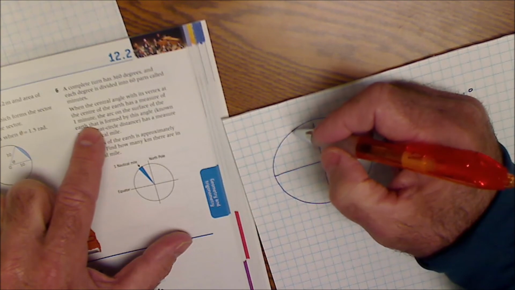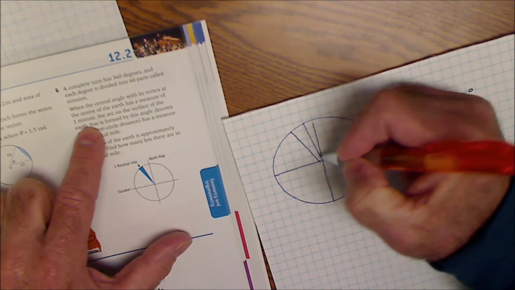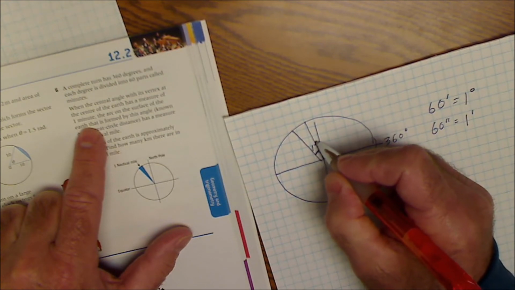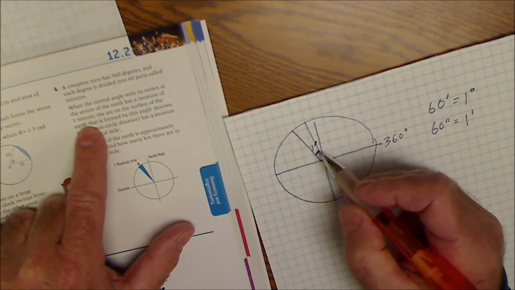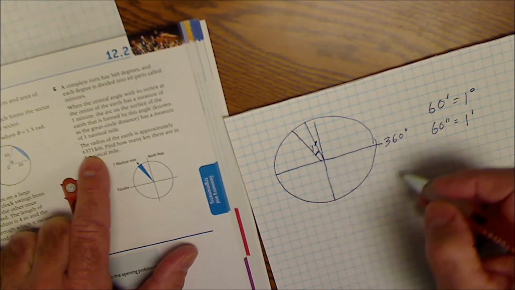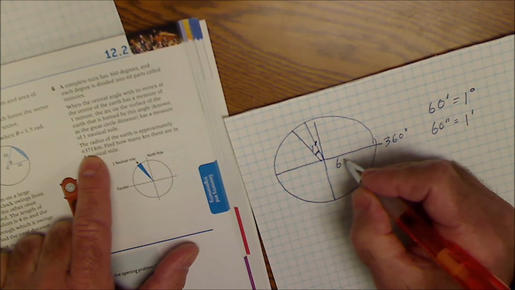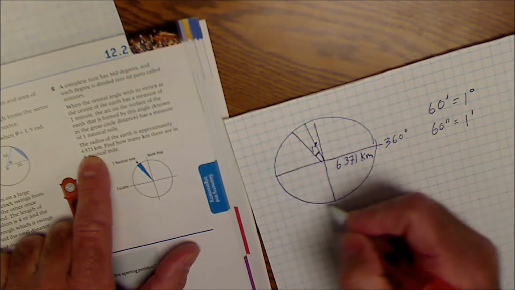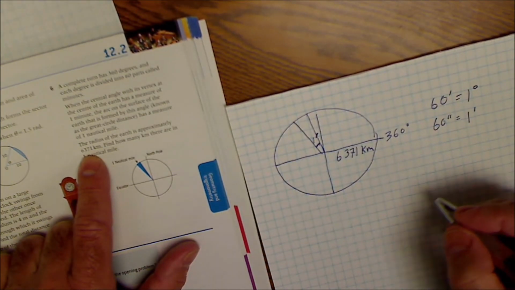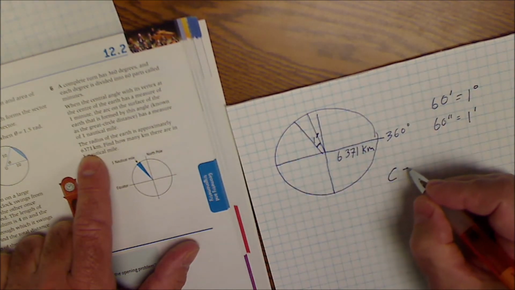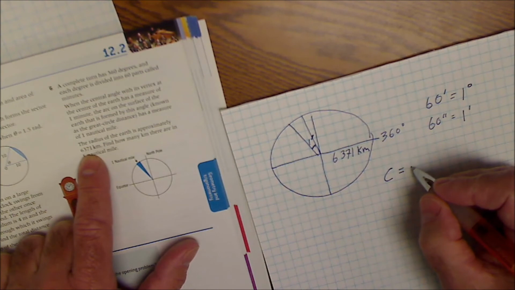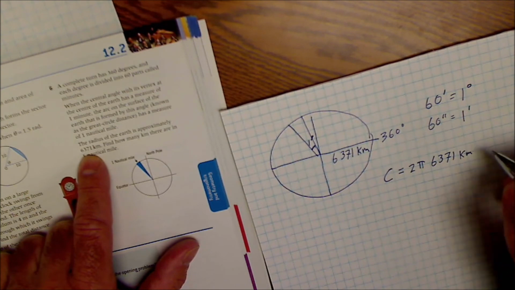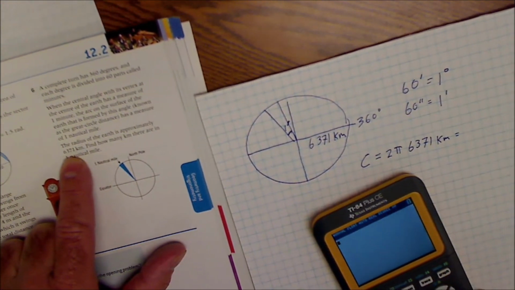So I have a central angle in my circle. That means at the center here. This central angle is only 1 minute. So it's only 1 minute wide. And then I know the radius of the Earth is 6,371 kilometers. So we're talking about an arc length. So I need to find the circumference. So the circumference of the whole circle is 2 pi r, or 2 pi times 6,371 kilometers. And that's going to be all the way around the circle.